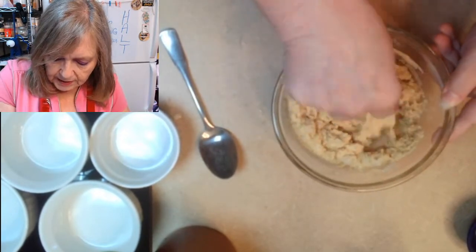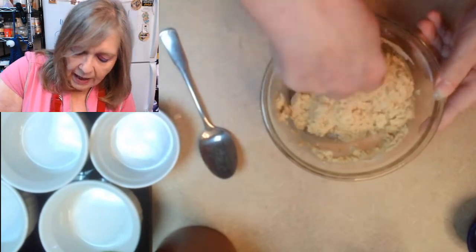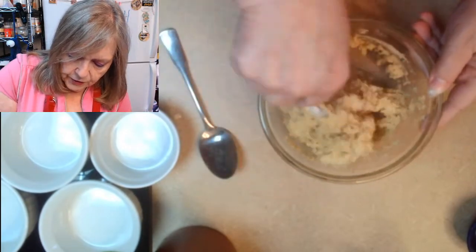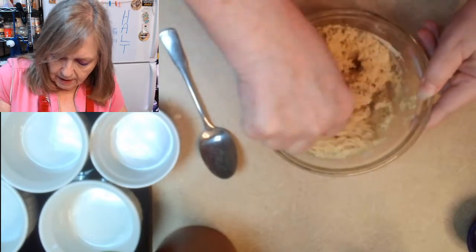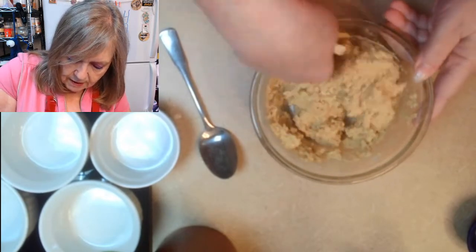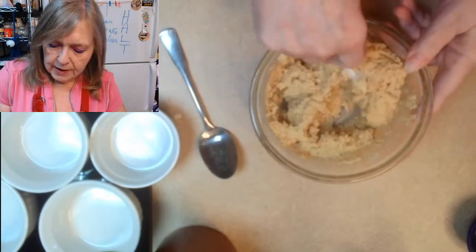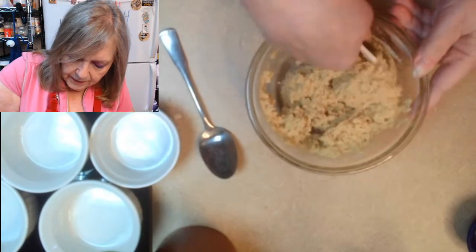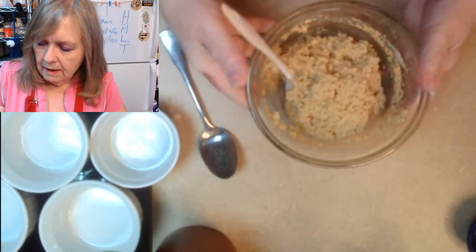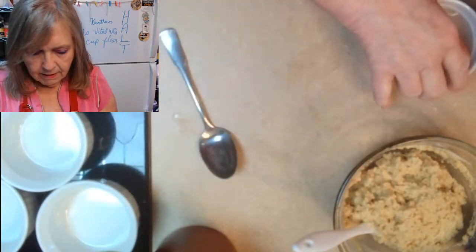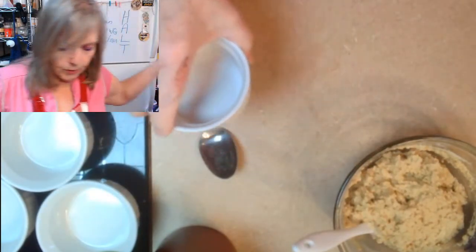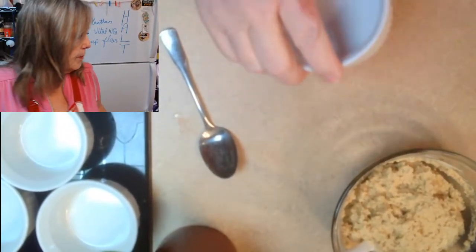So if your kitchen isn't warm, just turn your oven on for a few minutes. Let it get to about 100 degrees-ish. And then throw your, there we go.